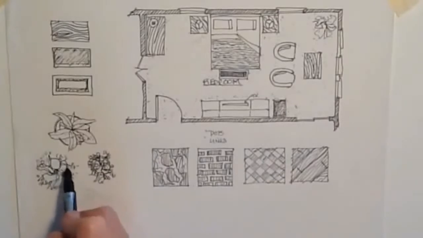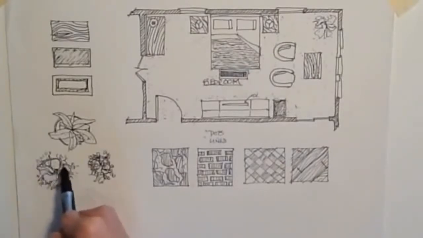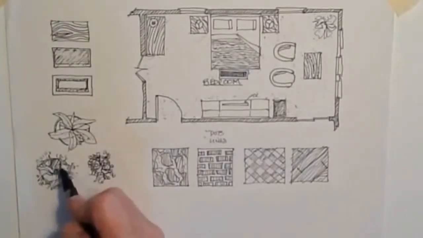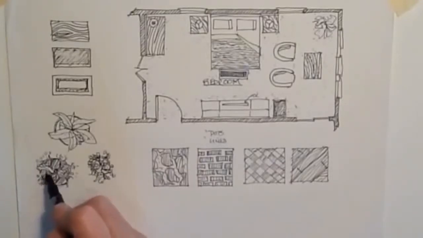And then I come back in to make that curved container. I want an edge to the container. I want two lines to show the container. And oftentimes you can add a darker value where the dirt is. And this again gives you some distinguishing qualities, gives interest. So there's another typical plant.